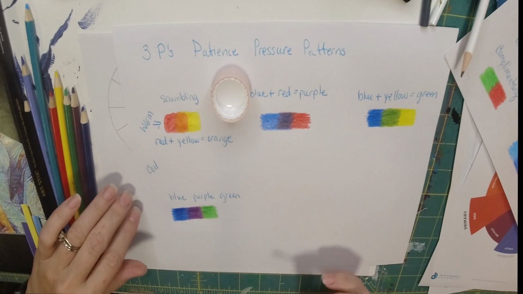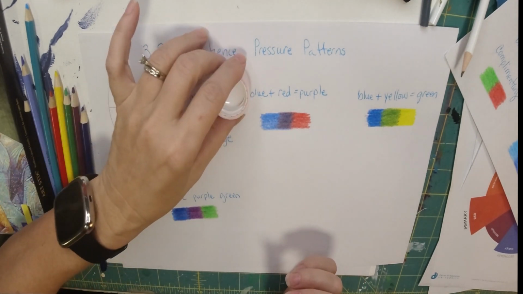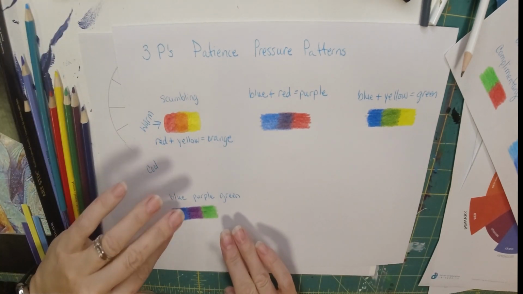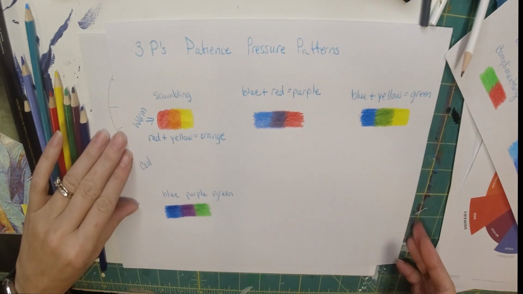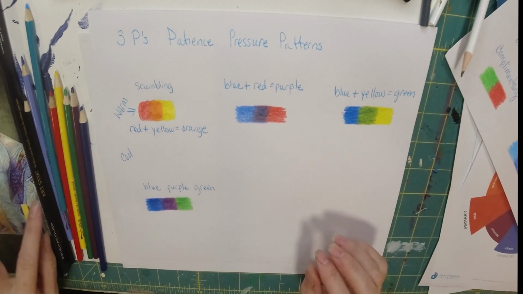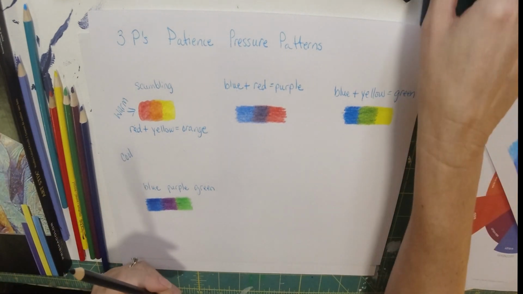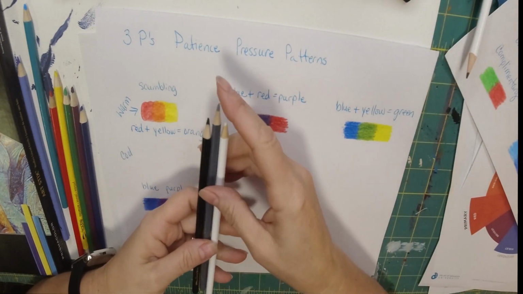But using something like baby oil or olive oil or coconut oil, even rubbing alcohol, makes a really nice blendable medium that you can add to your colored pencil to give it a different effect. The next thing we're going to talk about are neutral colors. So neutral colors are black, gray, and white.